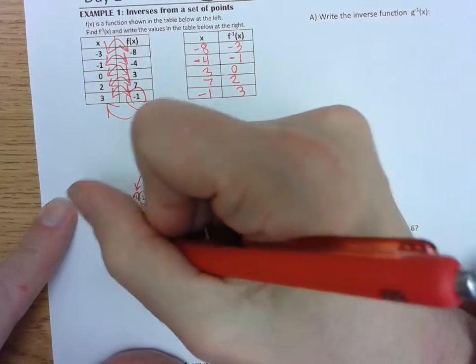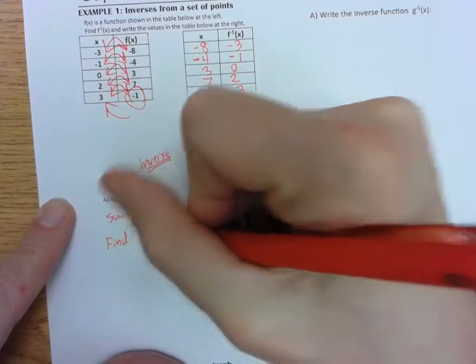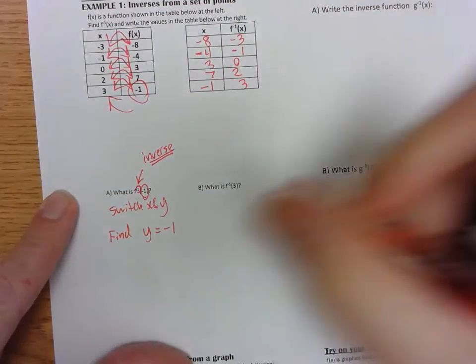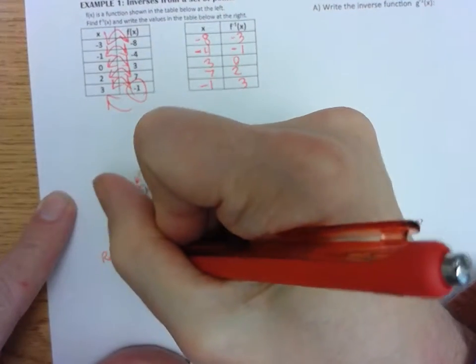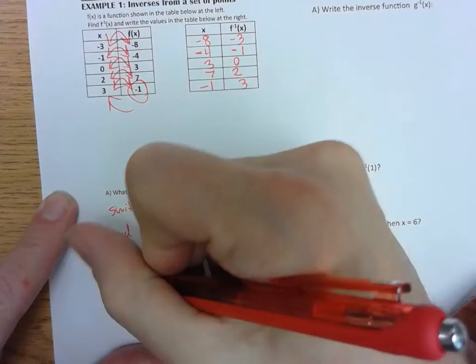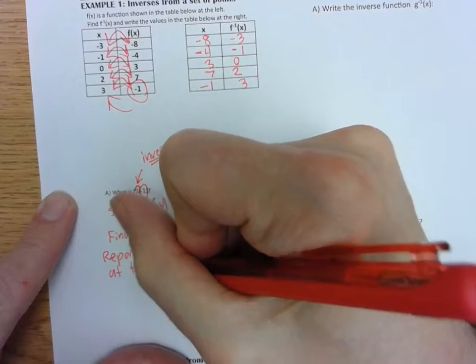So we find the y value, and we report the x value at that y value.